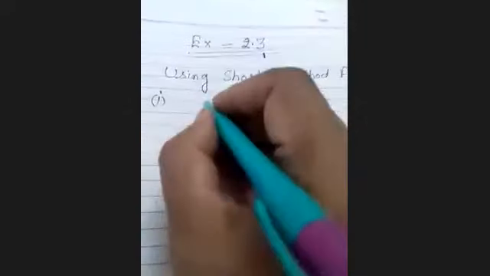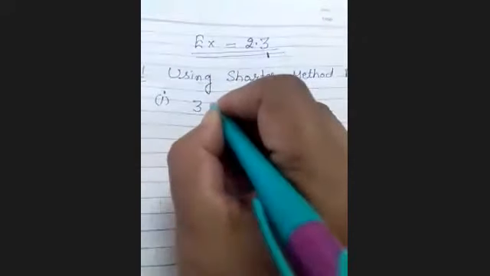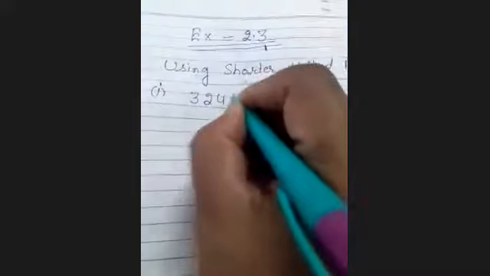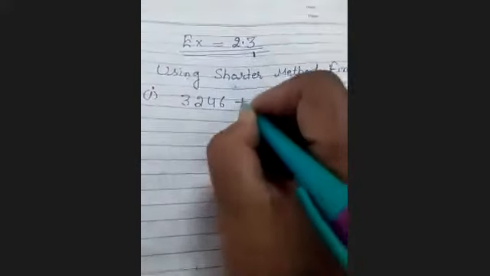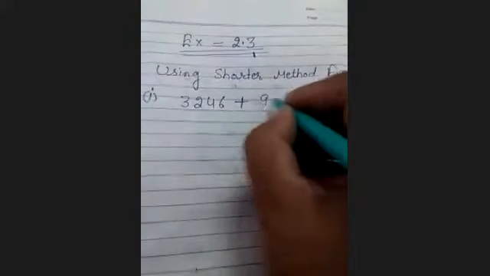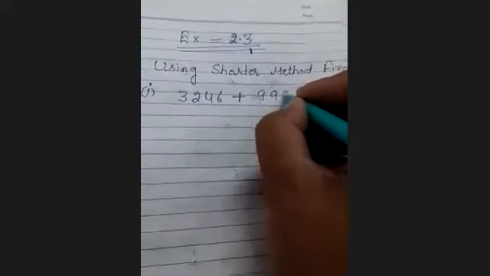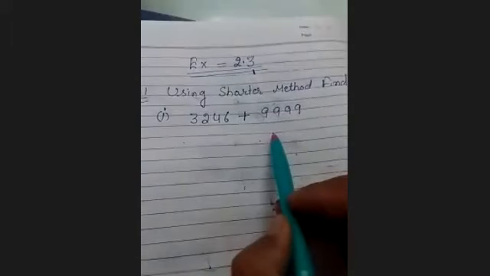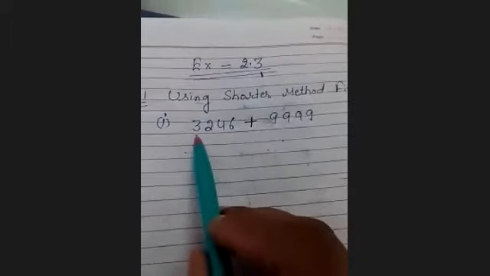First question, first part, find 3246 plus 9999. Yes, friends, using shorter method, add.